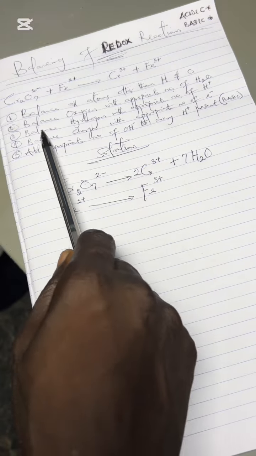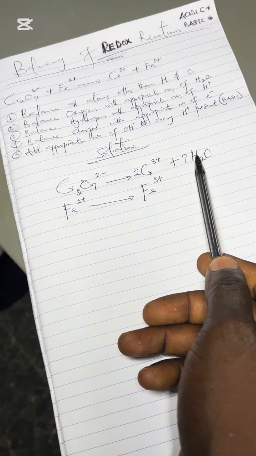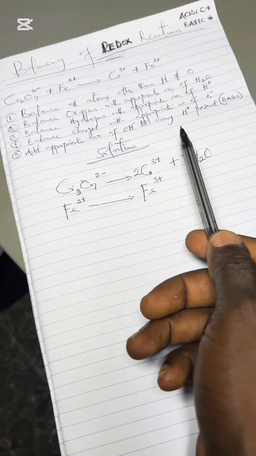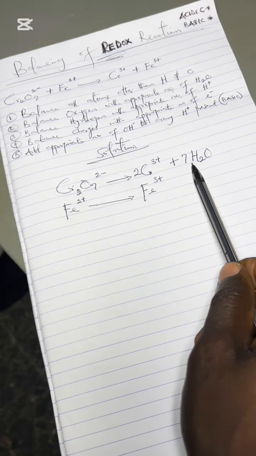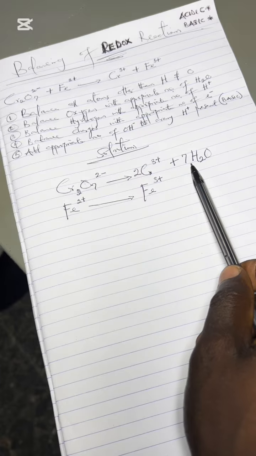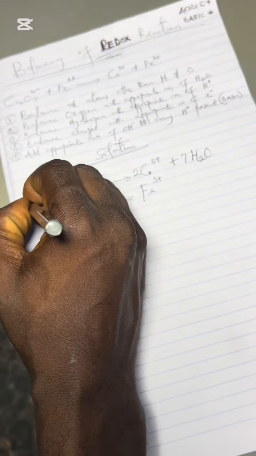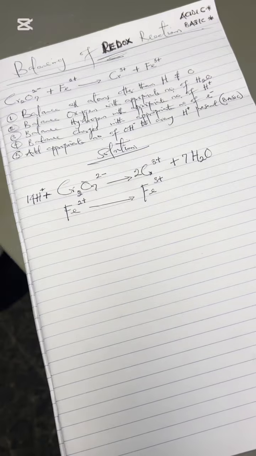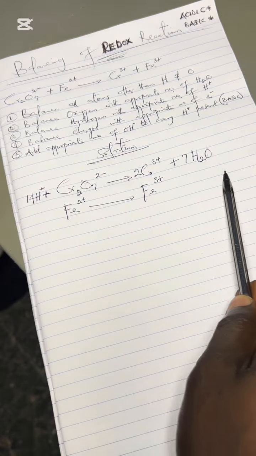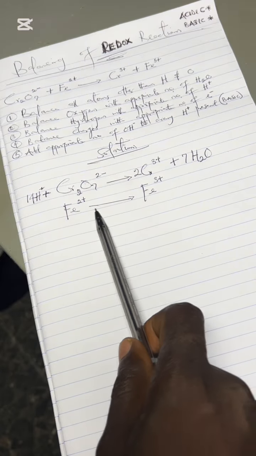Now we go to the third rule: balance hydrogen with the appropriate number of H+. As we added water to the product side, we automatically introduced hydrogen. At the product side, where we have water, we have 14 hydrogen put together, and we're balancing hydrogen with H+. So to the reactant side, we add 14 H+. So hydrogen is balanced. We have 14 hydrogen, everything is balanced. For the other equation, we don't have hydrogen or oxygen, so we don't have to touch it.